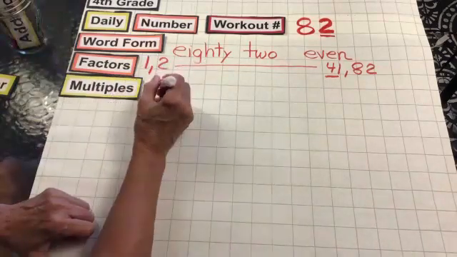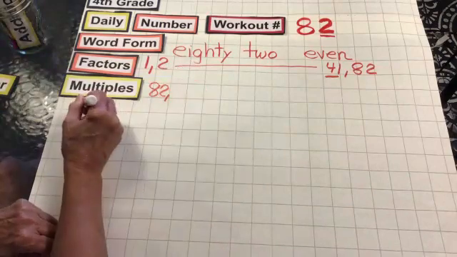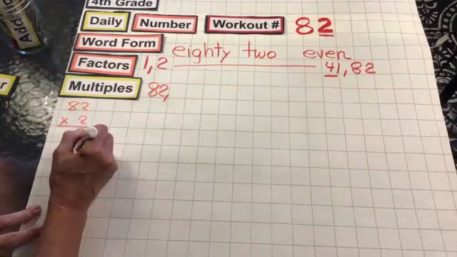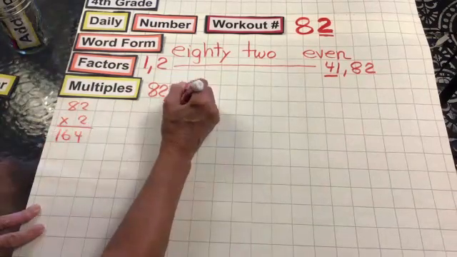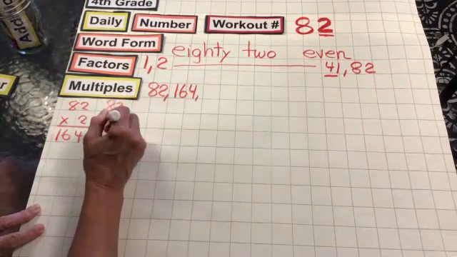Multiples. So we have 82. 1 times 82 is 82. We're counting by 82s. Let's go down here and multiply 2 82s. 2 times 2 is 4. 2 times 8 is 16. So we have 164.